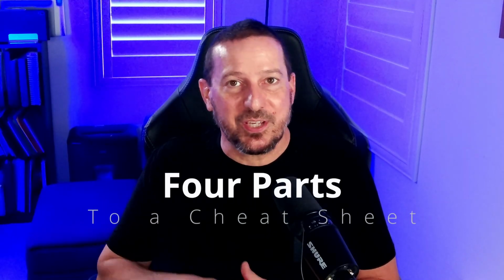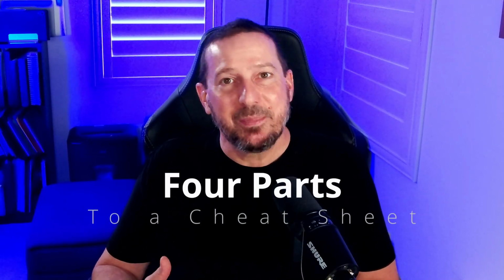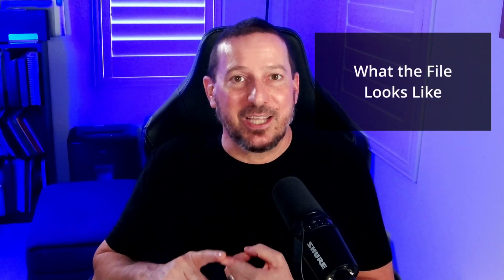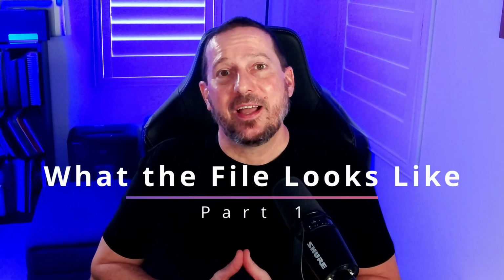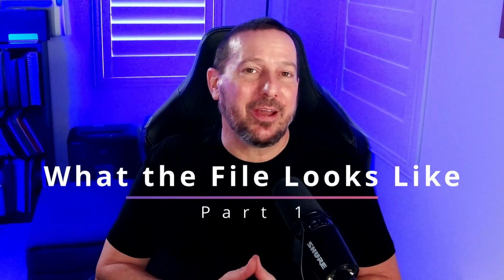Now, there's 4 parts, and we're going to work from the outside in because that's the order your AI has to solve them in. What the file looks like, what 1 row is, what each column means, and what to watch out for. So here's part 1. What does this file actually look like? Before your AI can understand a single column, it has to find the data table. And that's not always obvious because platform exports are full of stuff that isn't actually data.